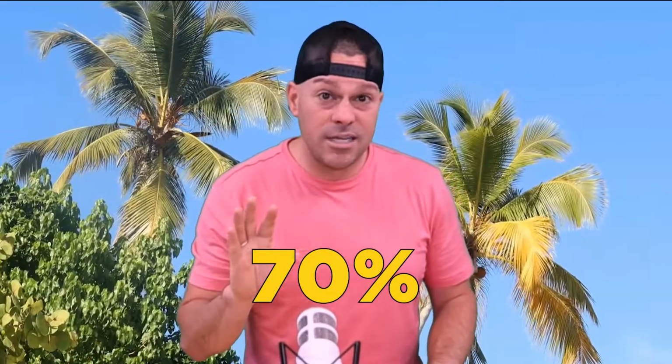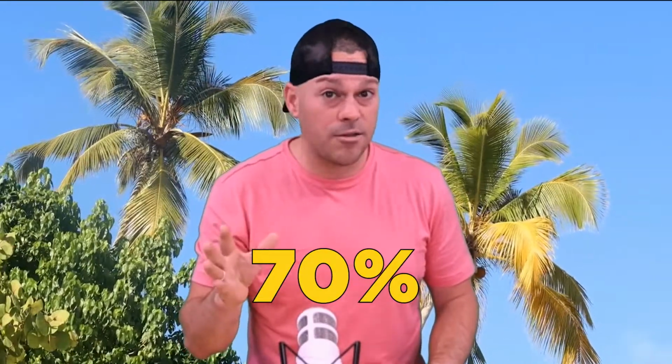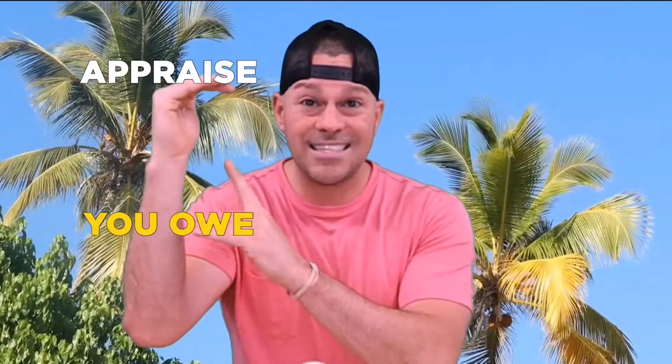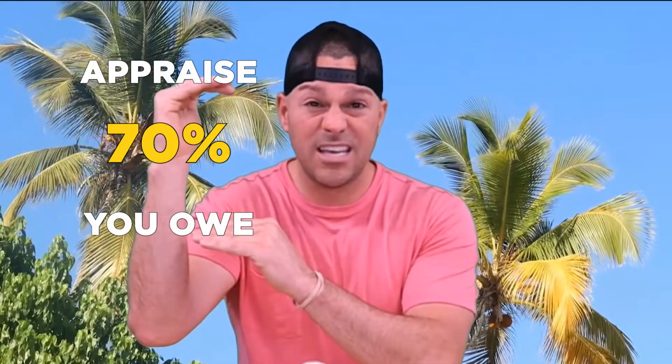And the bank's typically going to say, hey, no problem, we will lend you up to 70%, and that could vary depending on the bank or the institution, of what the equity in your property or home is. They're going to send out an appraiser, appraise the property, and offset what the property appraises for versus what you owe. And the difference right there, they're going to typically give you roughly 70% on a loan.